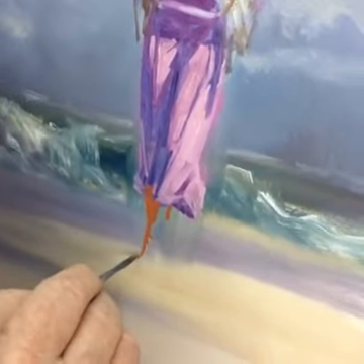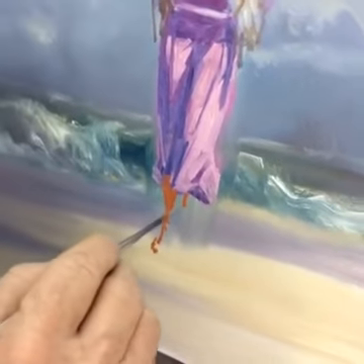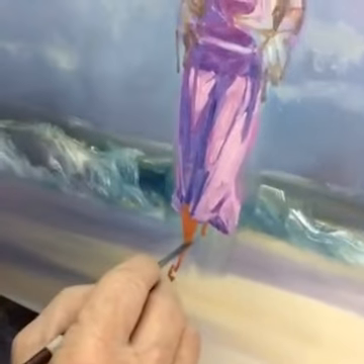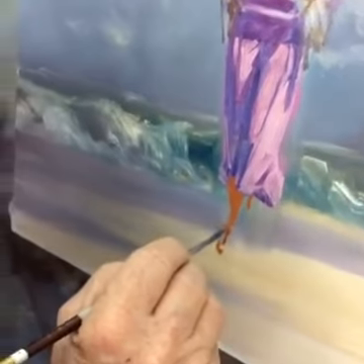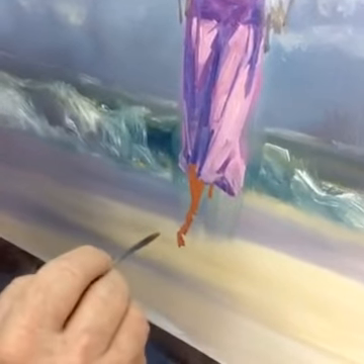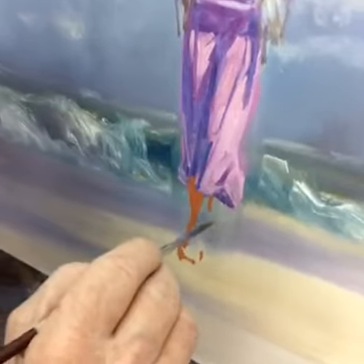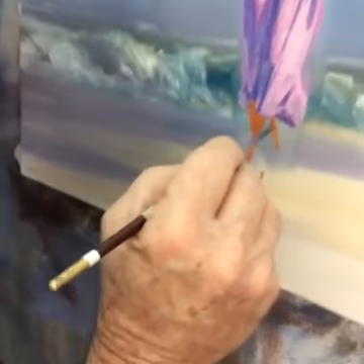And she's pointing her toe. And that back one comes out there like that.